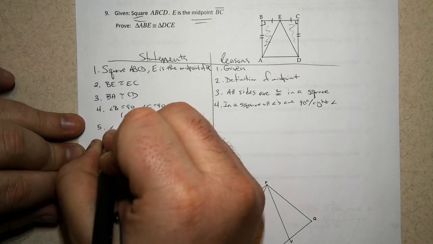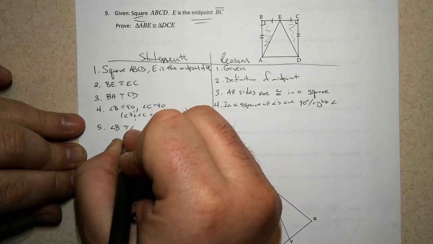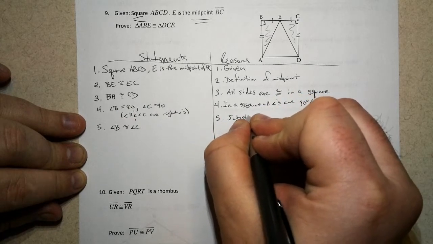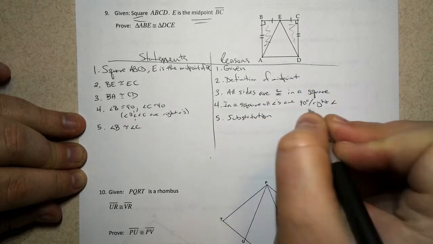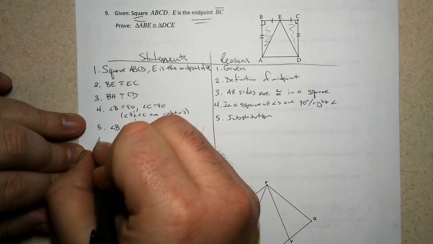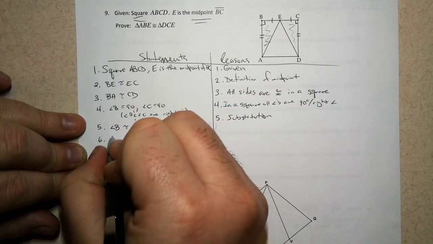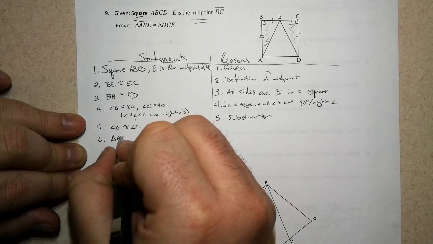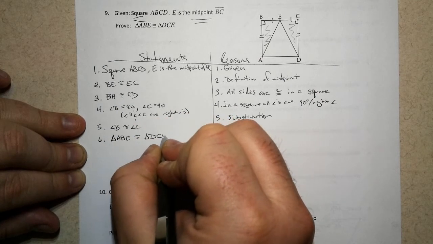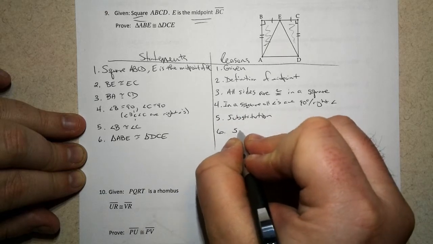And then for number 5, we're going to say that angle B is congruent to angle C. And this is just substitution. It's also the transitive property, don't forget that, okay? And now, do we have enough to get the triangles congruent? We sure do. So now we can say the triangle ABE is congruent to triangle DCE. And this is going to be side equal side.